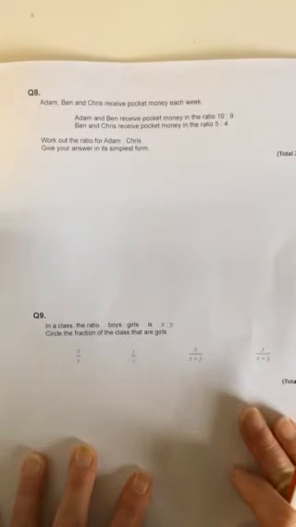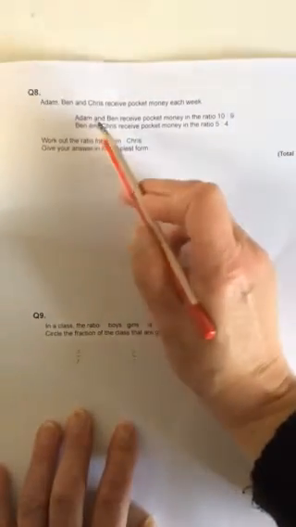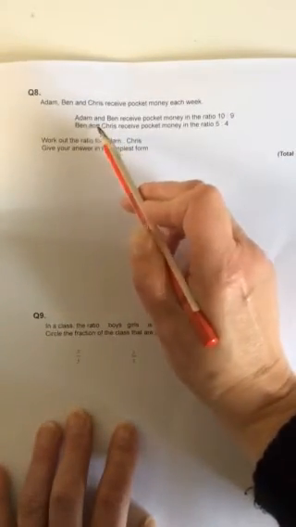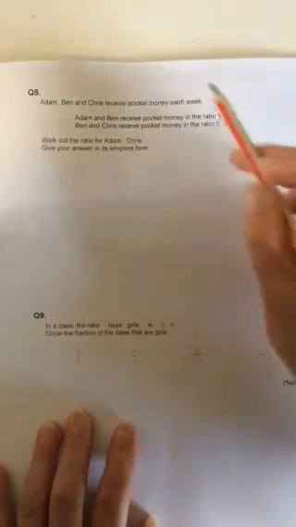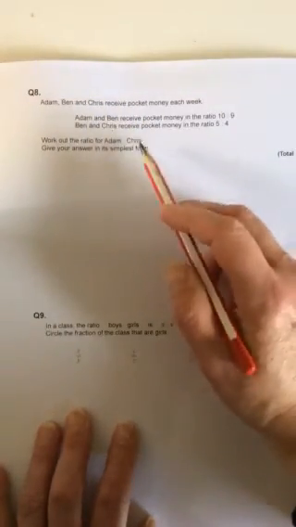Adam, Ben and Chris receive pocket money each week. Adam and Ben receive pocket money in the ratio 10 to 9. And Ben and Chris receive pocket money in the ratio 5 to 4. Work out the ratio for Adam to Chris. So this is called combining ratios. This is a problem where we have to combine the ratios.